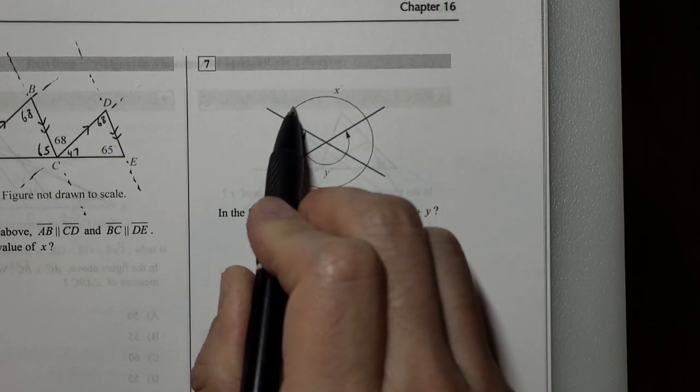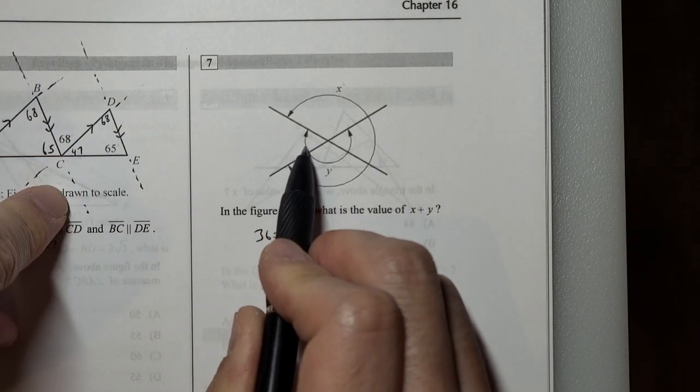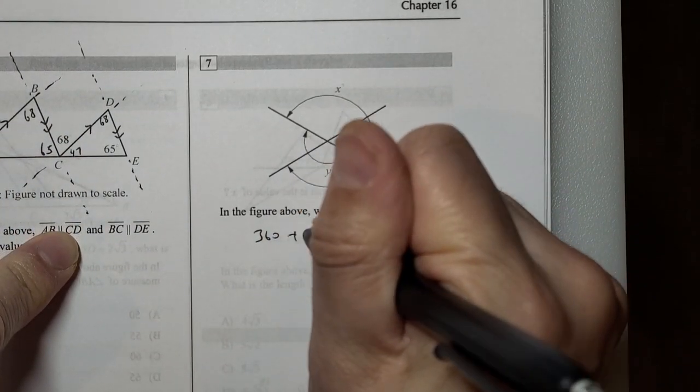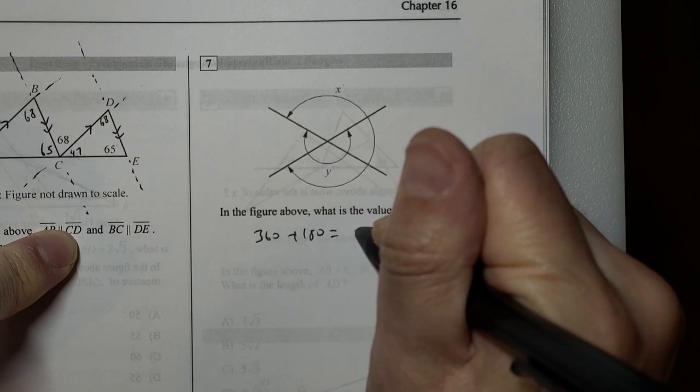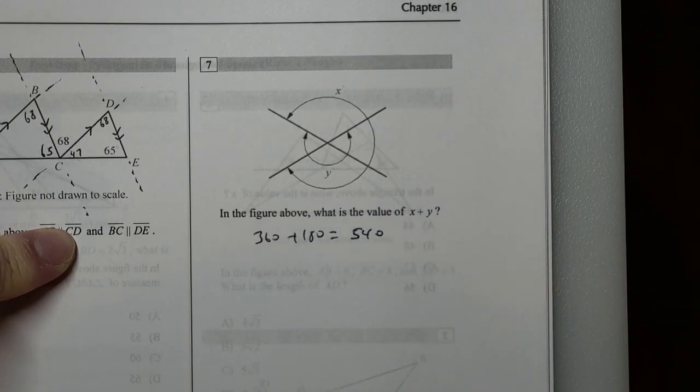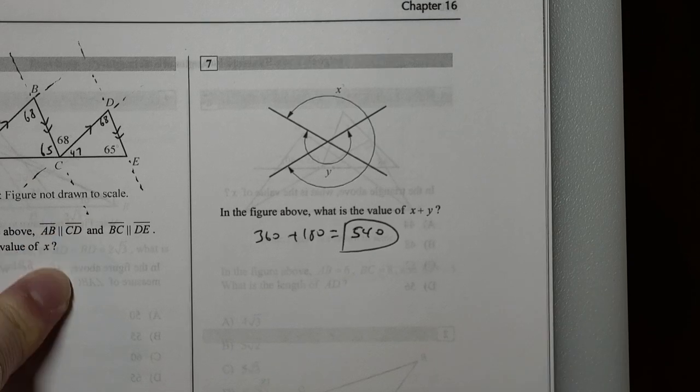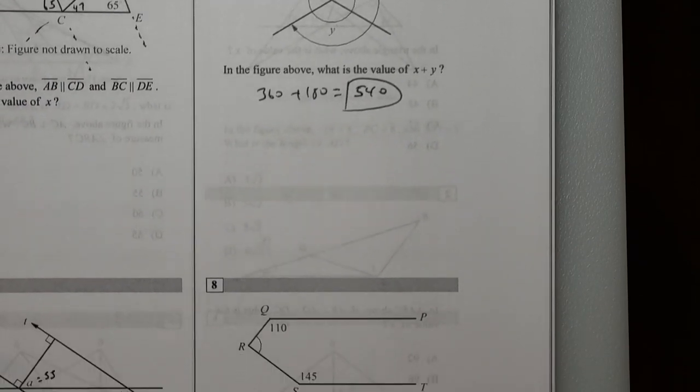This is 360, right? So you counted this much of the y, and then you have another 180. So how much is that? That's 540, right? Isn't that the answer? Yeah. I don't know why they asked this, actually. Those were quite easy. Okay.